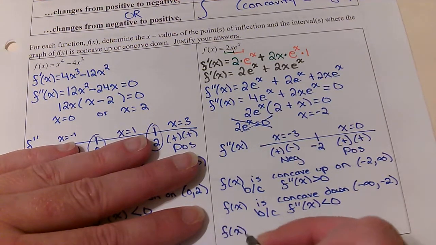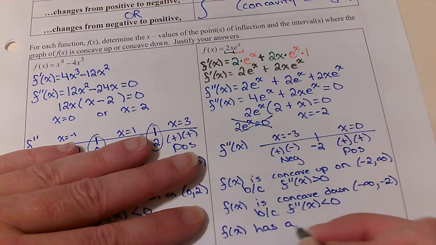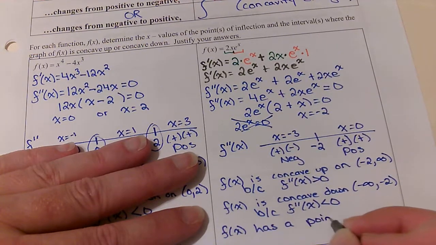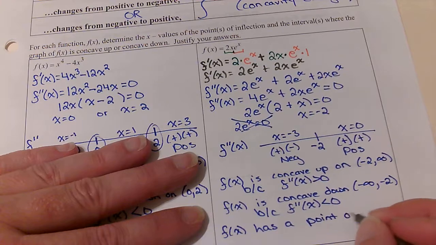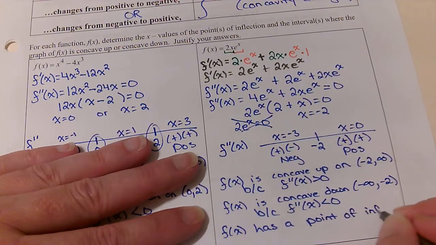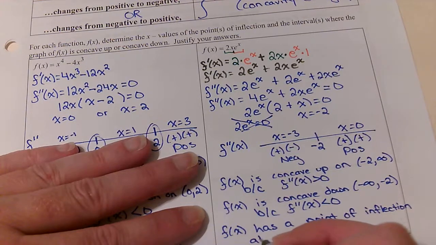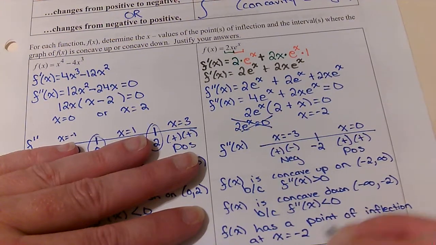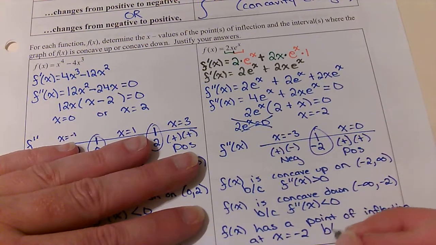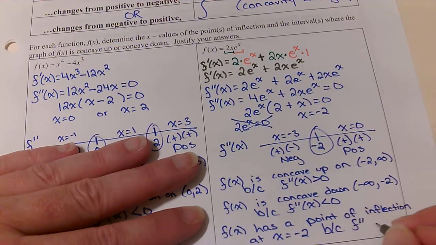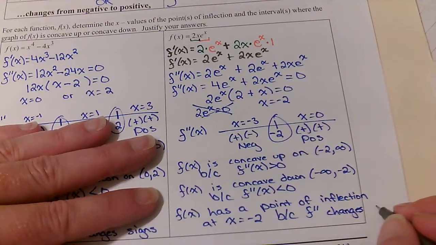And f of x has a point of inflection at x equals -2, because f double prime changes signs.